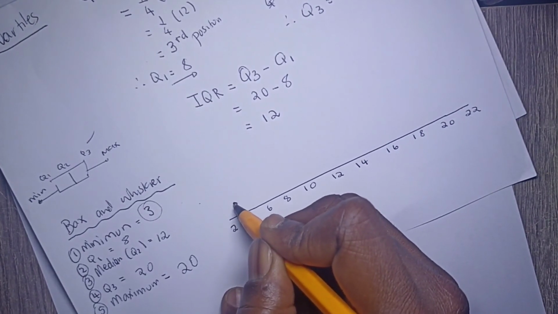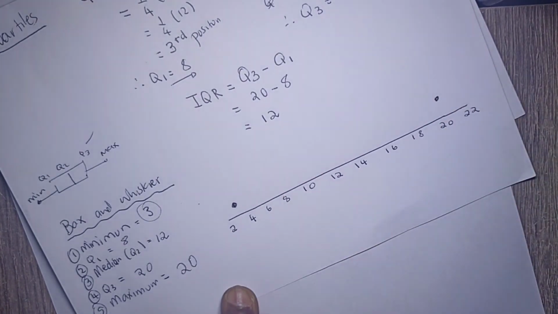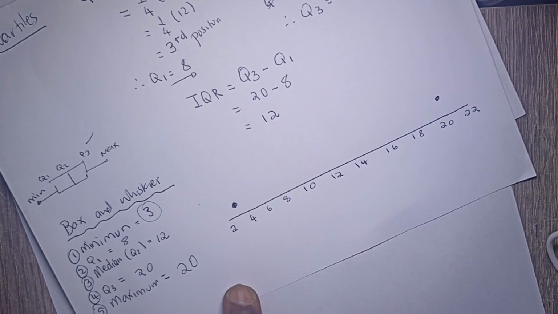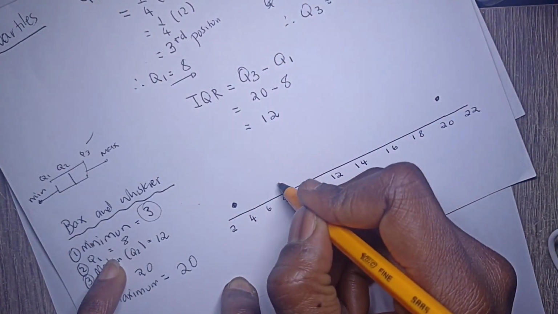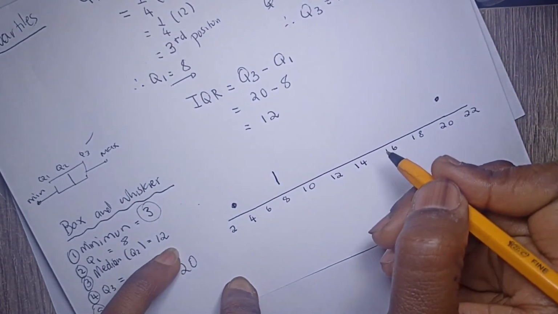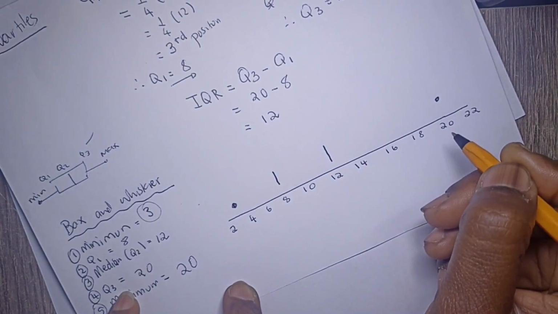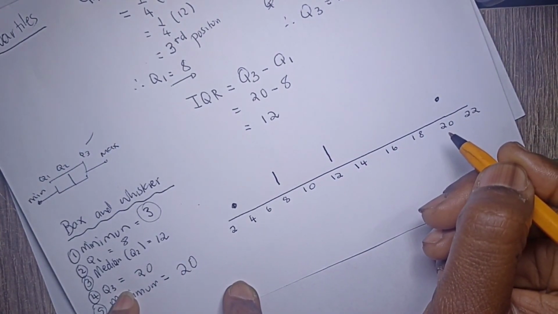I can put it right there. And the largest number is there. I'm going to label it at the end, and then we are done. So Q1 is 8, it's there. And Q2 is 12, it's there.